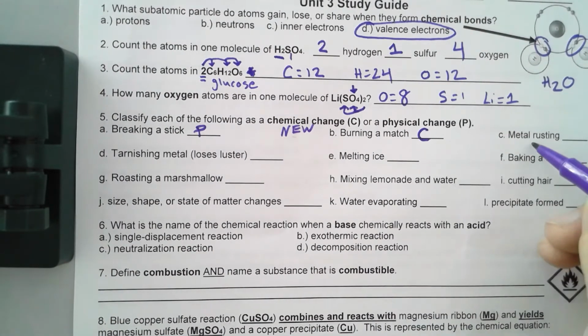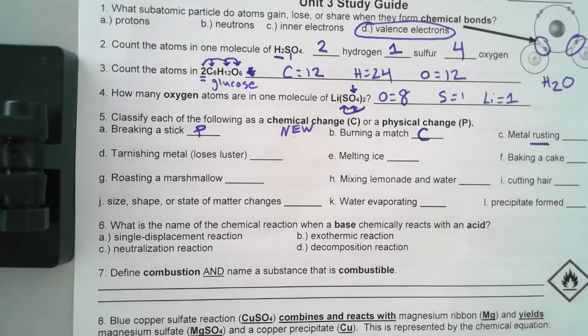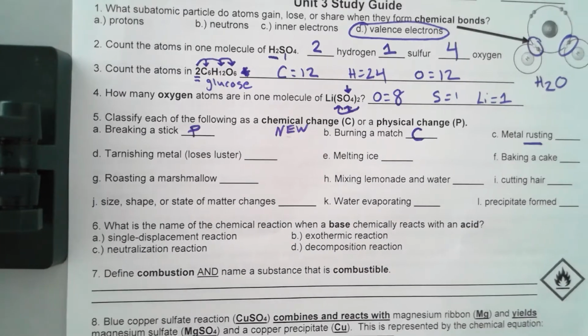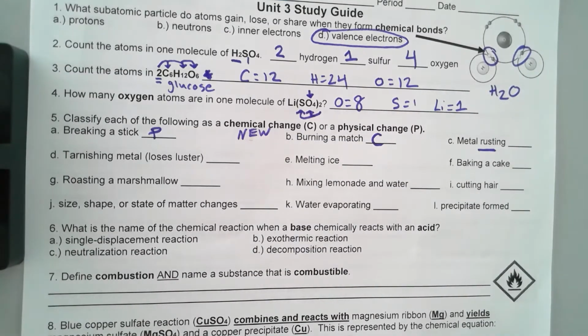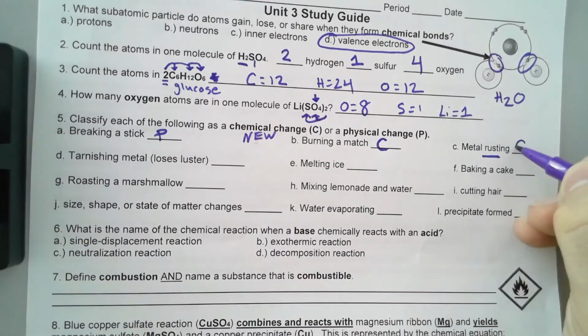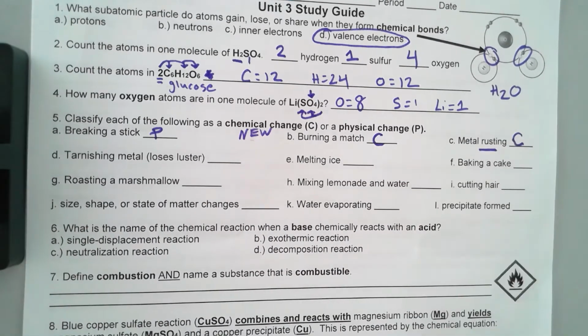Metal rusting. When metal comes into contact with air, it gets dirty and old looking. That's called rust. Alright? That is a color change, right? Because it goes from being all shiny to looking nasty. So that is a chemical change. Okay? Rust is a chemical change.